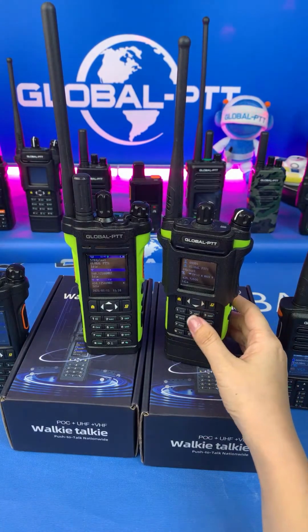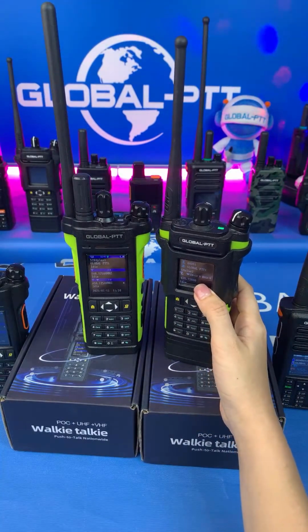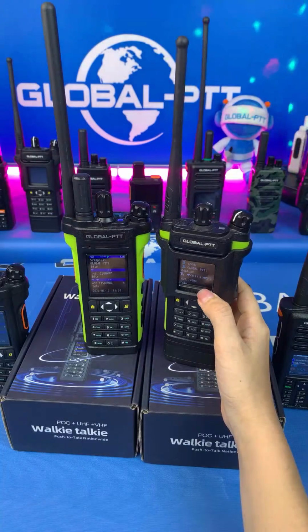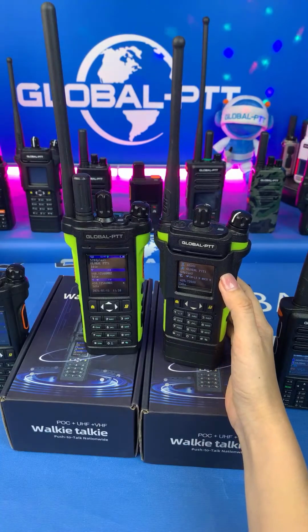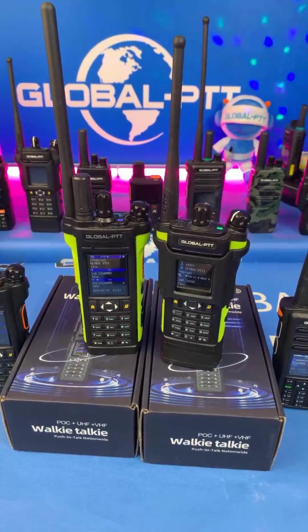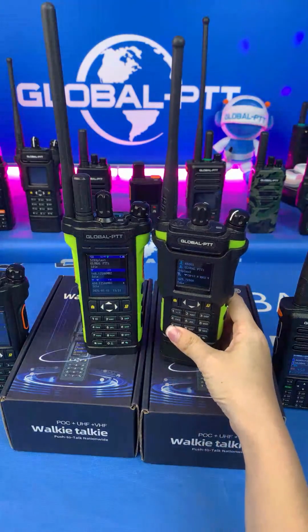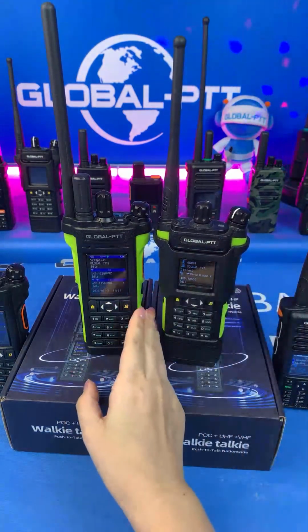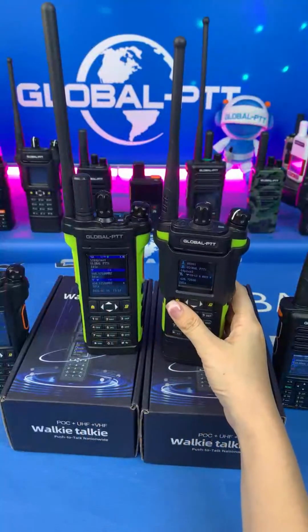So if you want a radio that can work under global-ptt and UHF, and you want to program it by yourself, I think you can just choose the 5288 instead of the 5288 Plus. The price is lower. I'm going to pin it for you. And we have a promo. There are many 5-star reviews for the 5288 model, and before the 5288 Plus was ready, the best seller was the 5288.